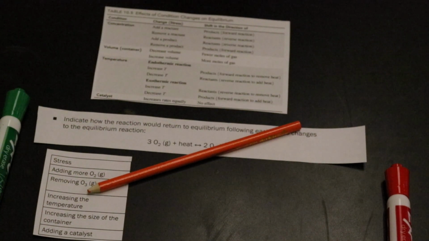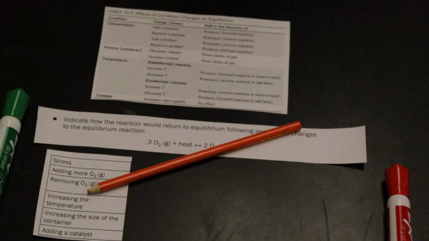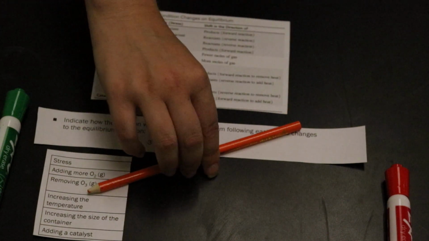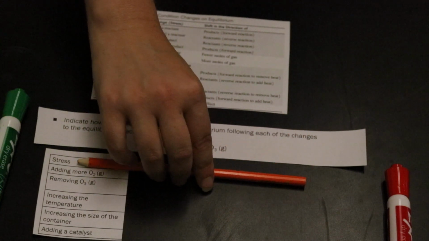That's the stress. The question isn't asking us what happens when it's stressed. The question is asking us what has to happen for the reaction to get back to equilibrium. Well, in order to get back to equilibrium, you have to end up with more products. And the only way to get more products is to shift to more products.